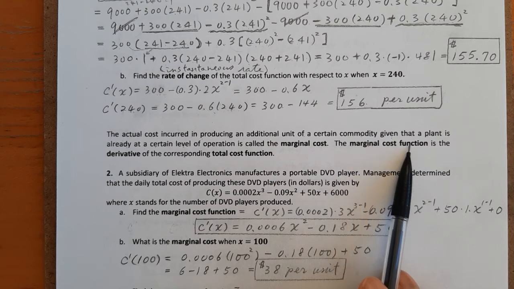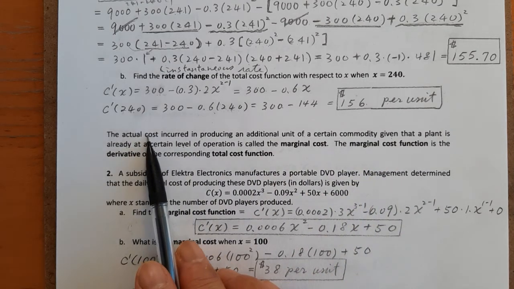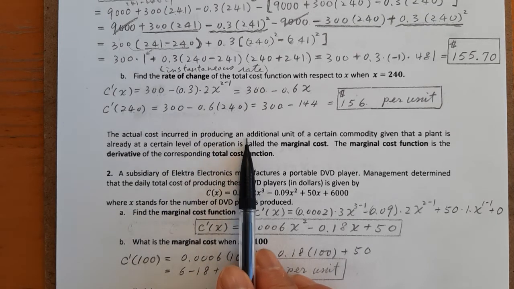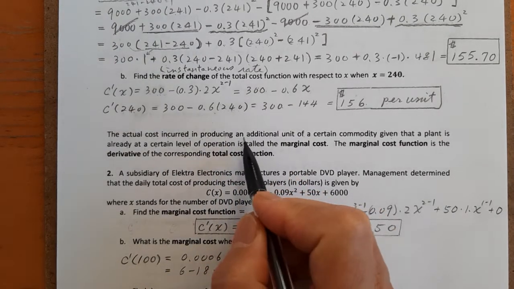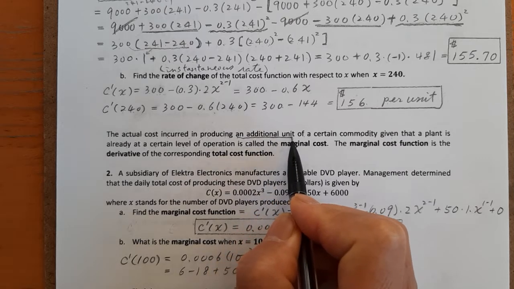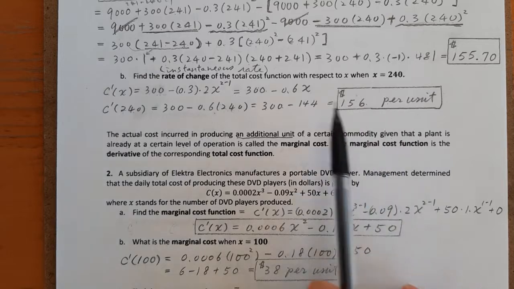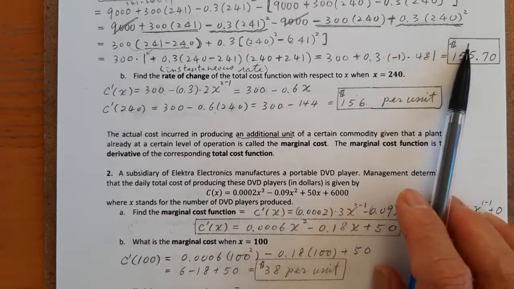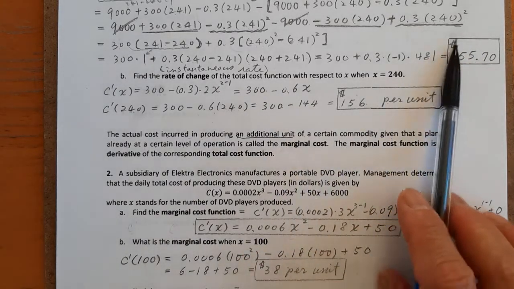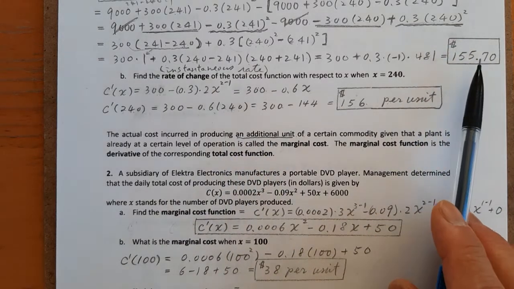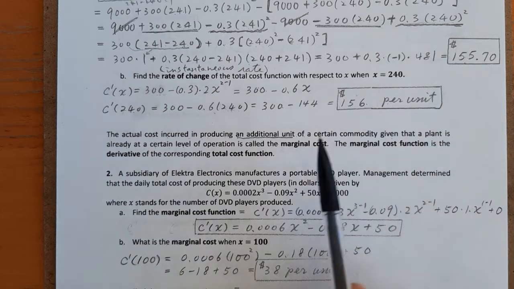Marginal cost is the actual cost incurred for one additional unit of a certain commodity. This we call marginal cost.